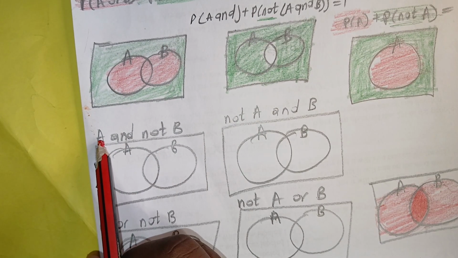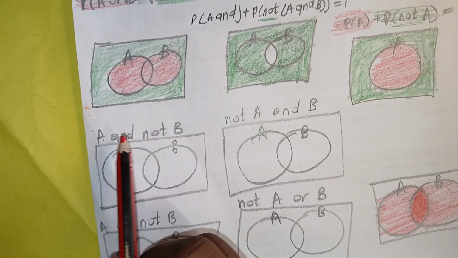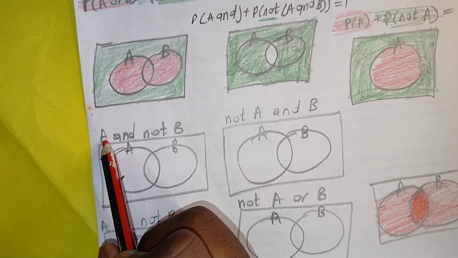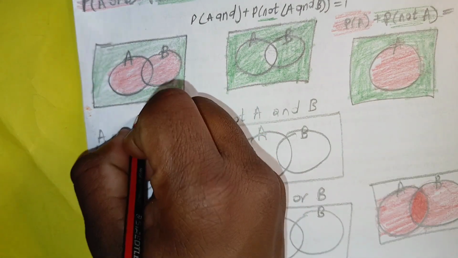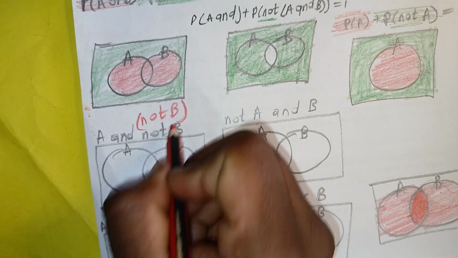If you say something like A and not B, when you see A and not B, you should know this thing is the same as saying not B. We don't include B here.